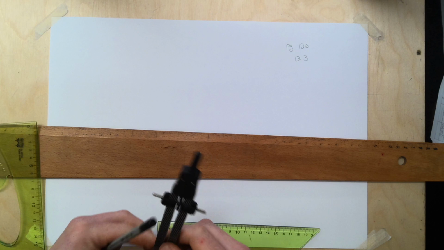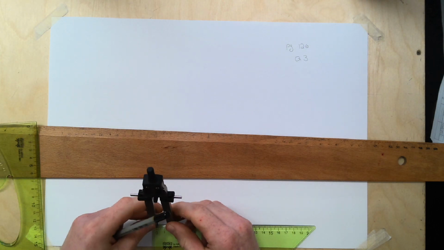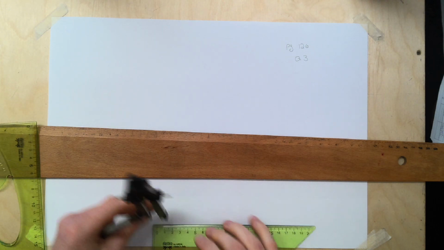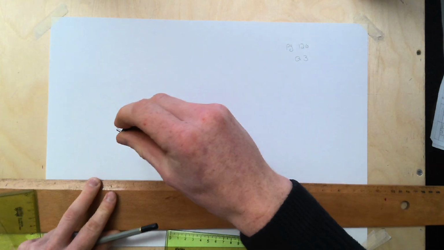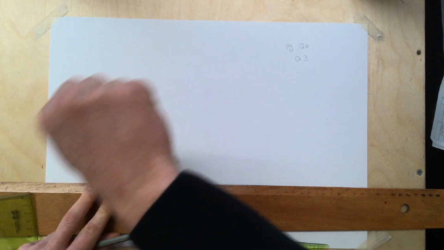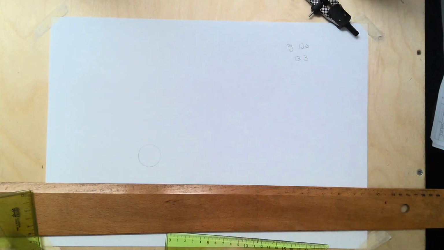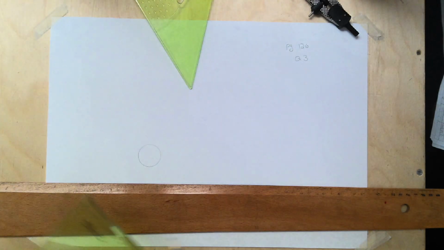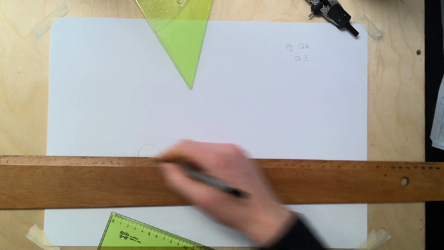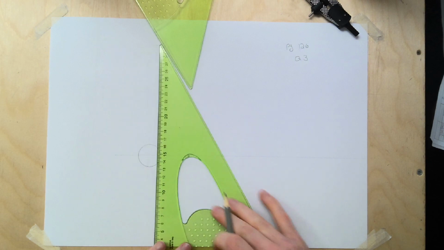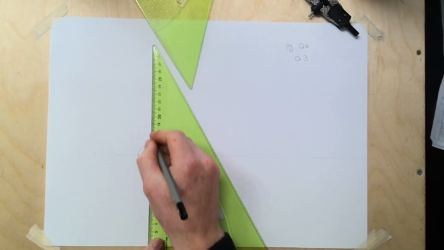So that first circle has a radius of 15. Let's draw my simple lines for the circle.